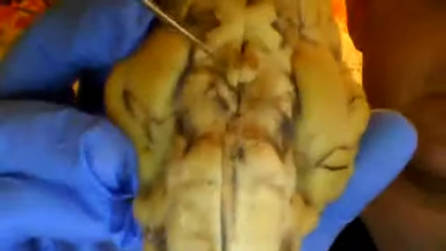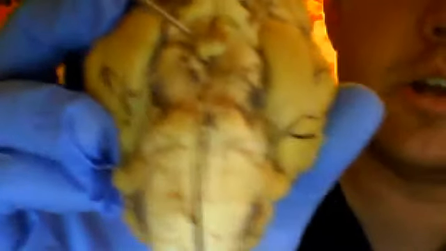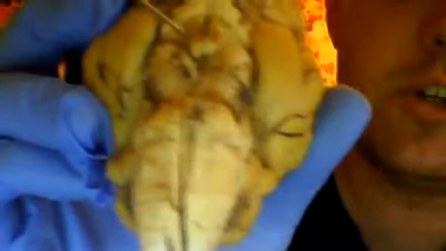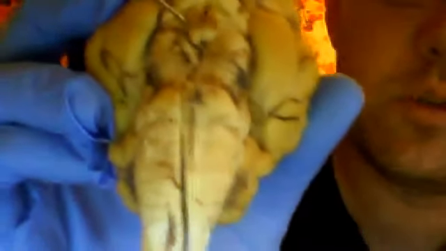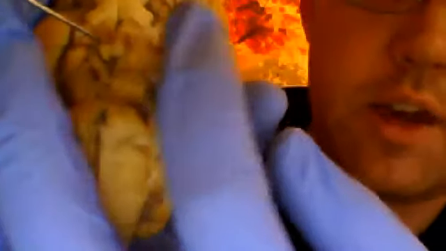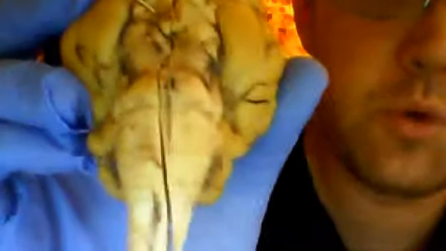Now in this brain, during dissection or possibly during transfer, the pituitary gland was damaged or avulsed from the actual brain itself. But you would be able to see it here on the edge of the mammillary body, extending downward and out from it. Okay? All right.